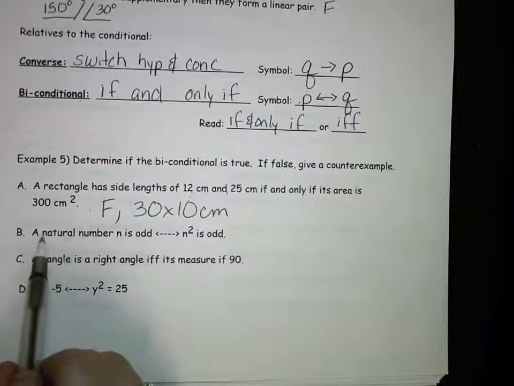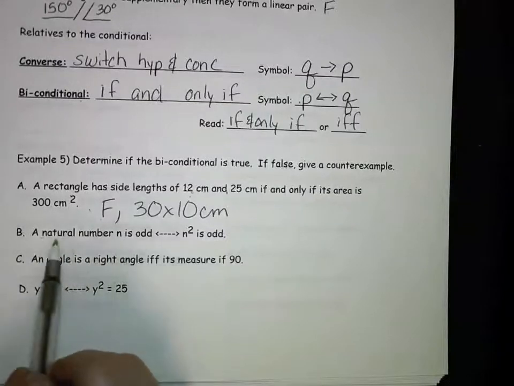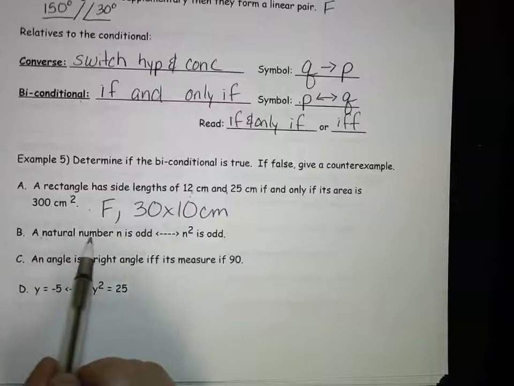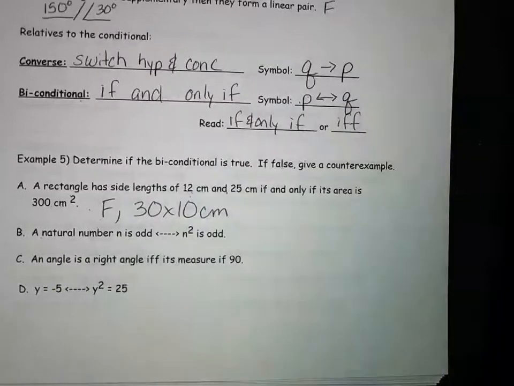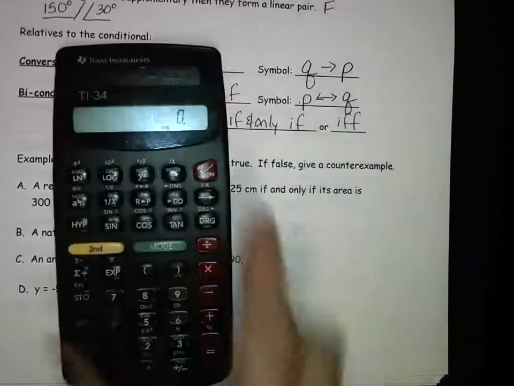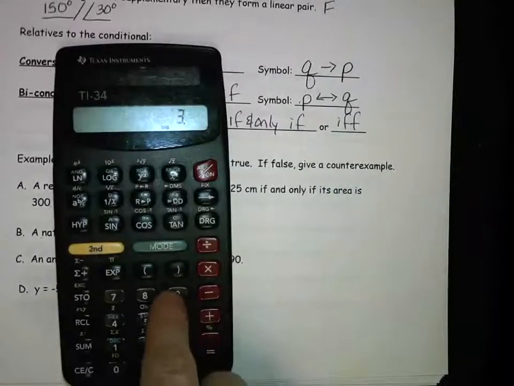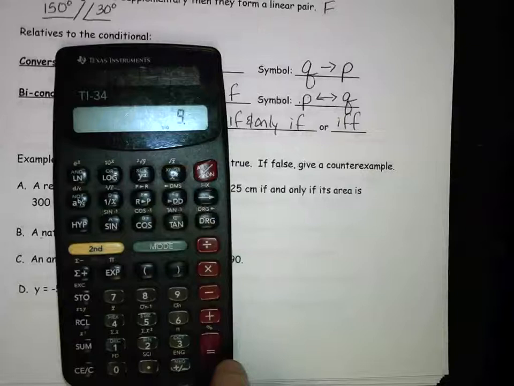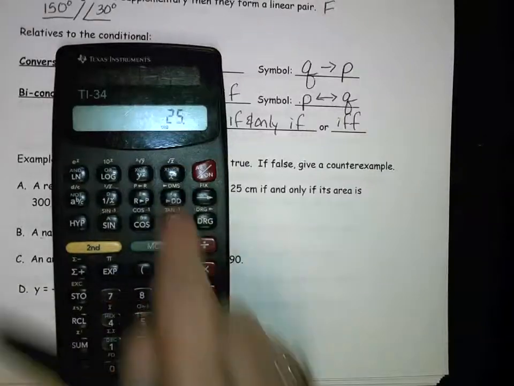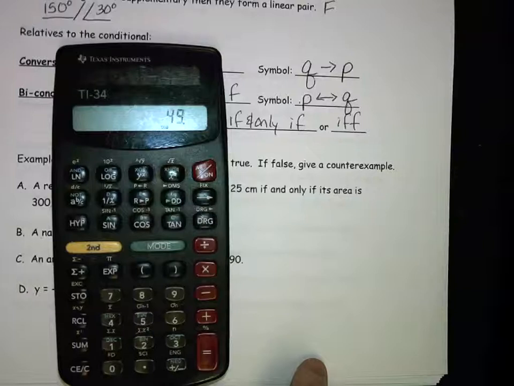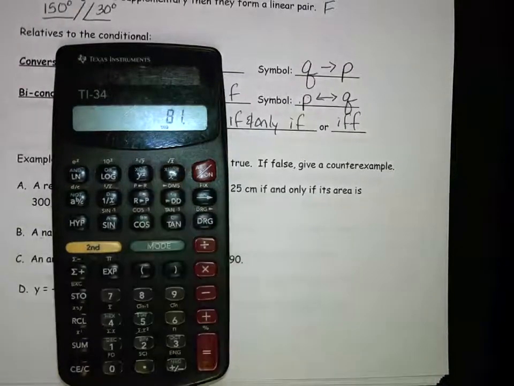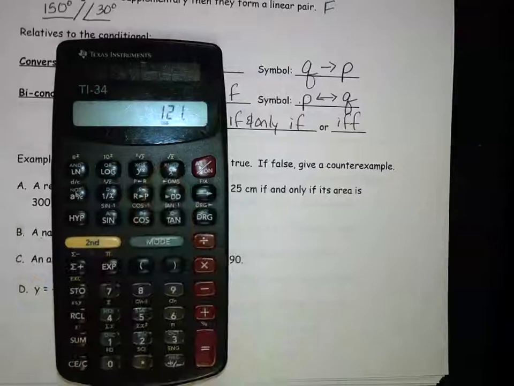B, natural numbers are our counting numbers. So if we pick an odd number, then n squared is odd. Let's try this. 3 squared is 9. 5 squared is 25. 7 squared is 49. 9 squared is 81. 11 squared is 121.